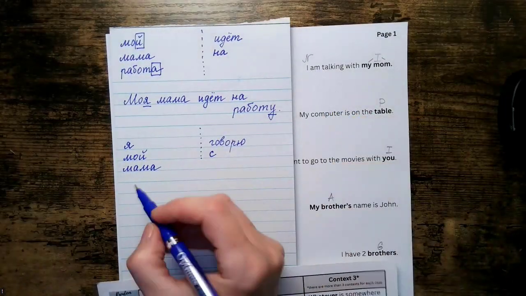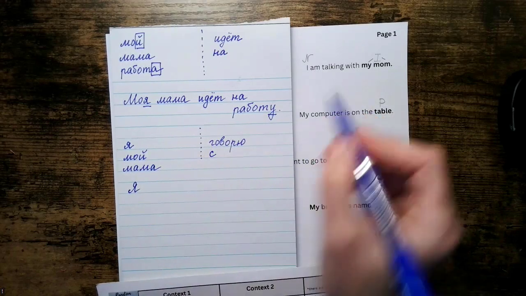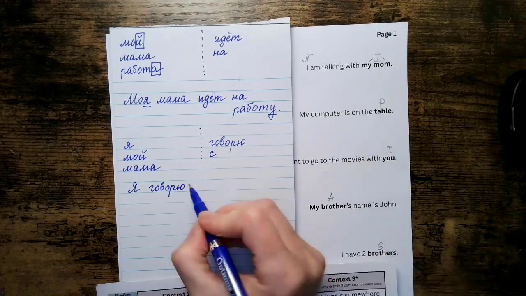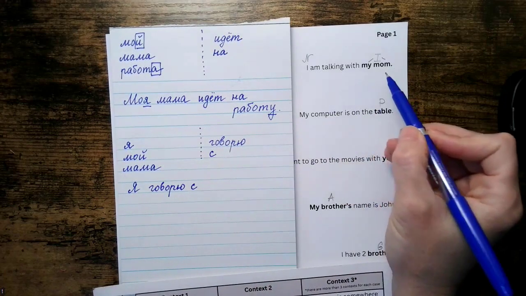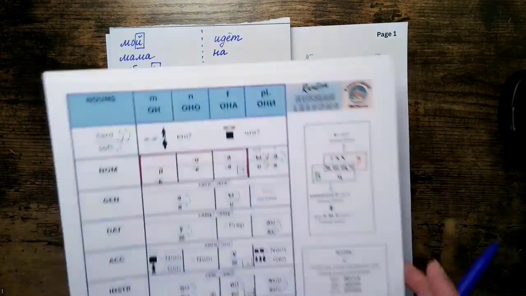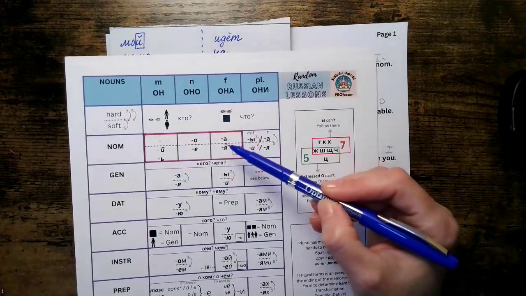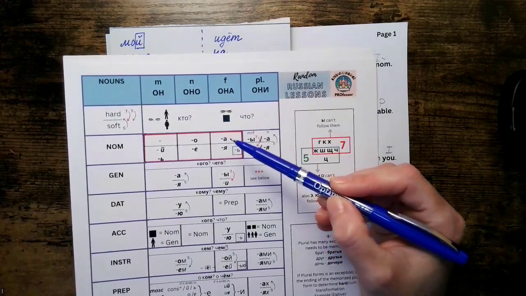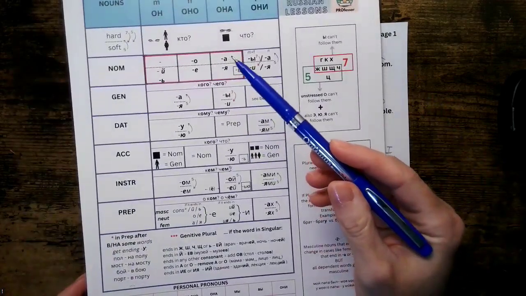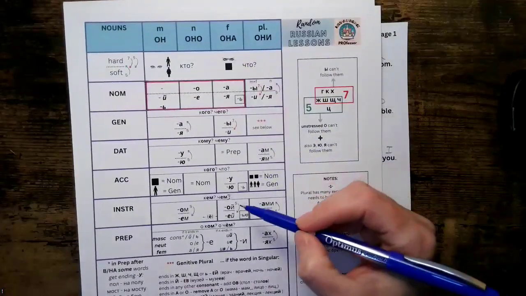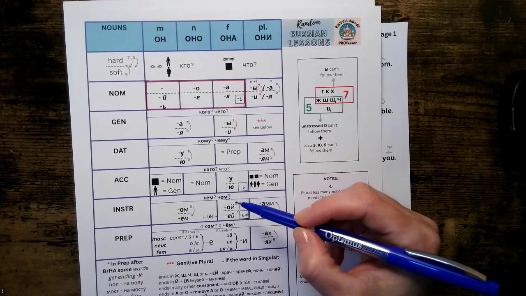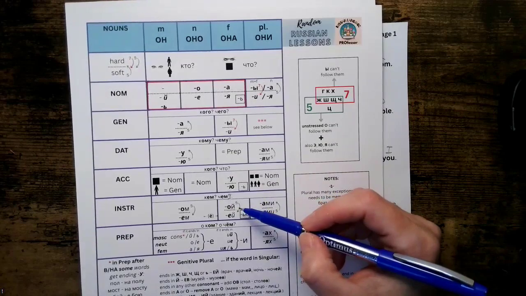So now let's put it all together. Я won't change because it's nominative. Then "am talking" is говорю. Then we have "with", с. And now we have "my mom". So let's put the noun into the appropriate form first. So remember, мама falls right here. А is the hard ending. It's above the line. And we need the instrumental case. So we stay in feminine. We go to instrumental. And we look up what's above the line. And that's ой. Now here it has an effect of the 5-letter rule.